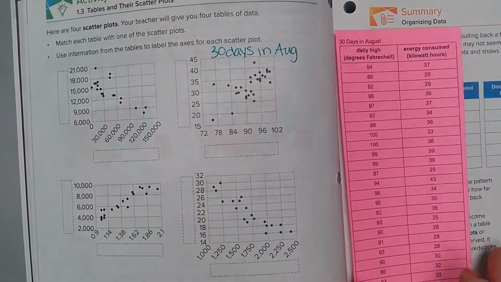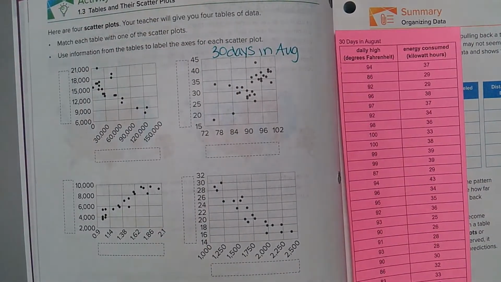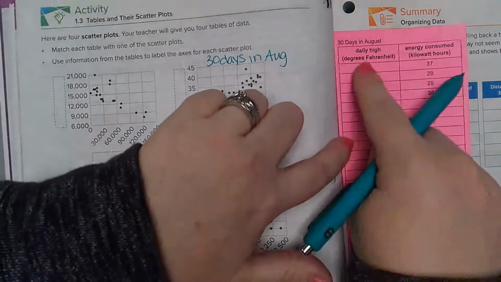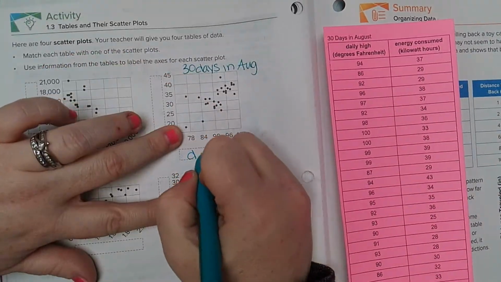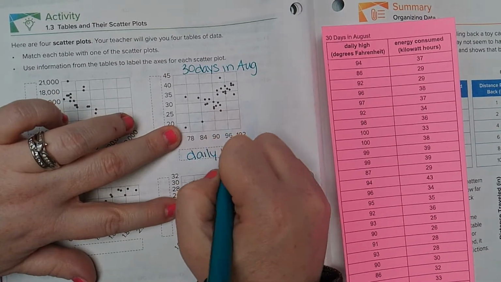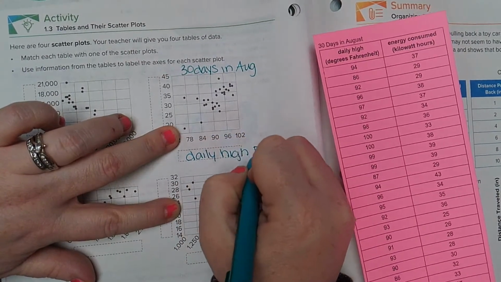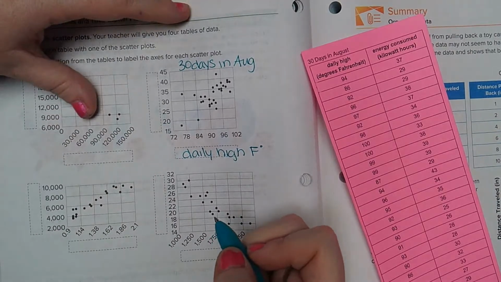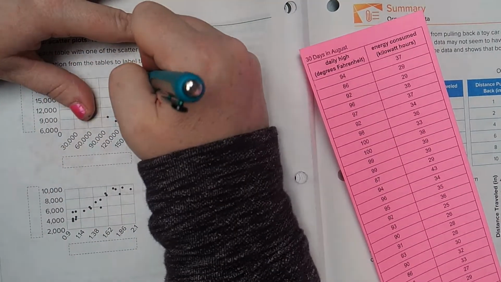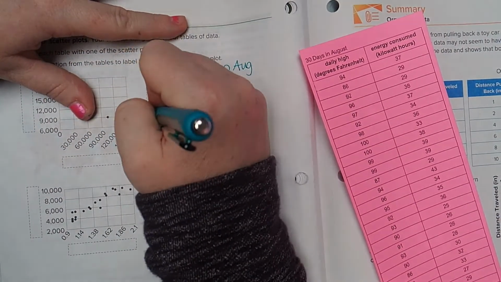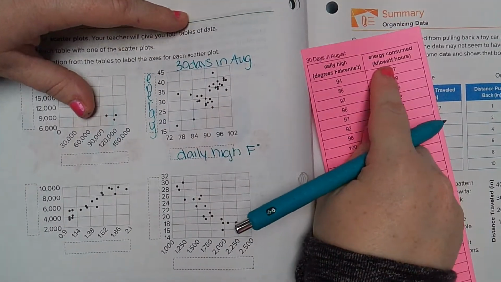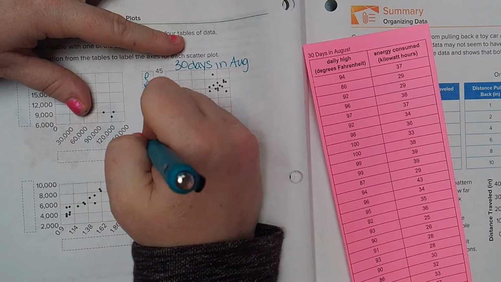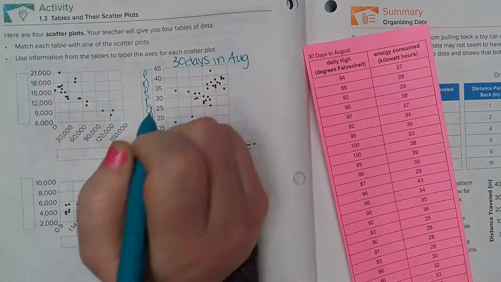And then on your tables, remember that first one is always your X value because your tables are in XY order. So we have daily high, and it's in Fahrenheit. And then we have energy. And it is measured in kilowatt hours. So I'm going to put KW for kilowatt.